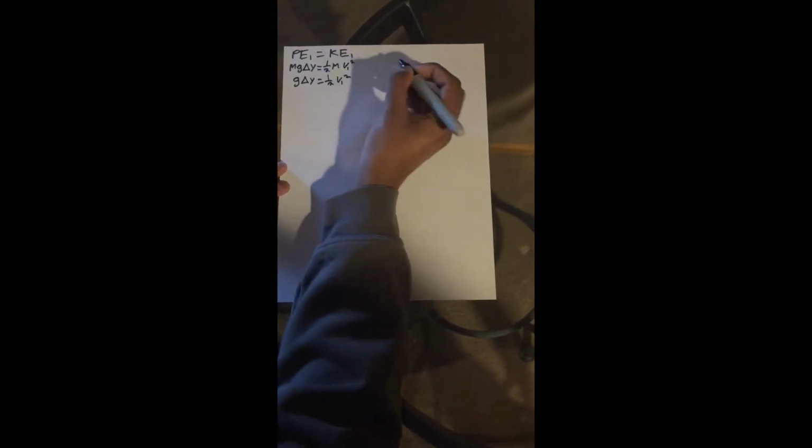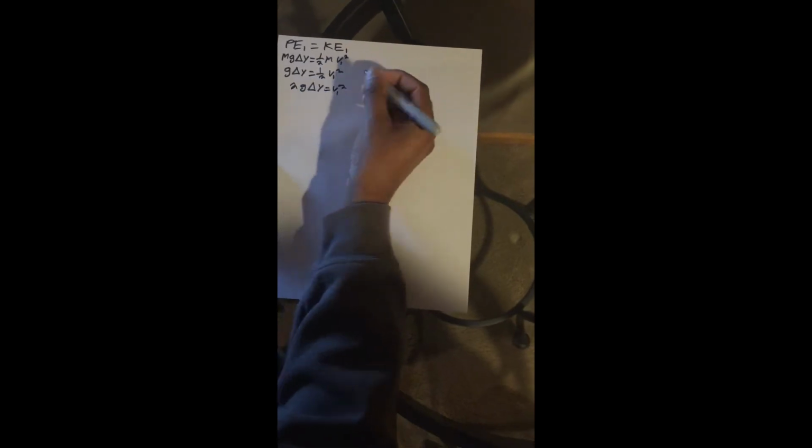And since we have mass on both sides, we can cancel that out. That equals 1/2 velocity 1 squared. And then we can do some simple algebra to get a formula for the velocity right before it hits the ground.